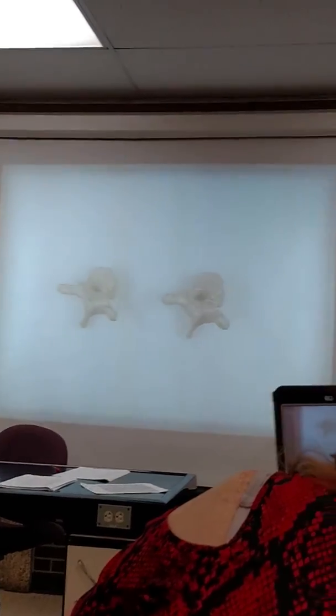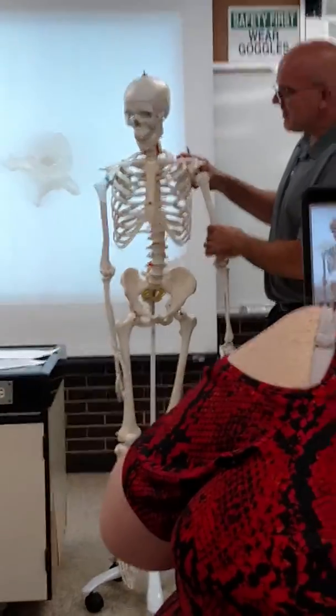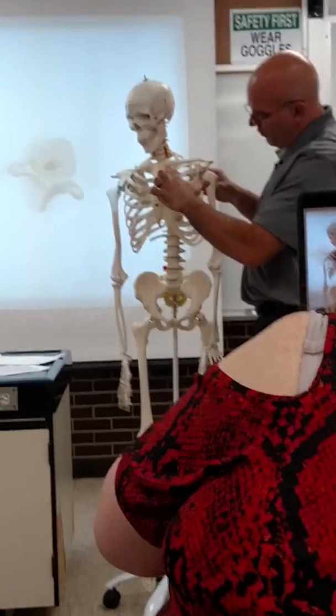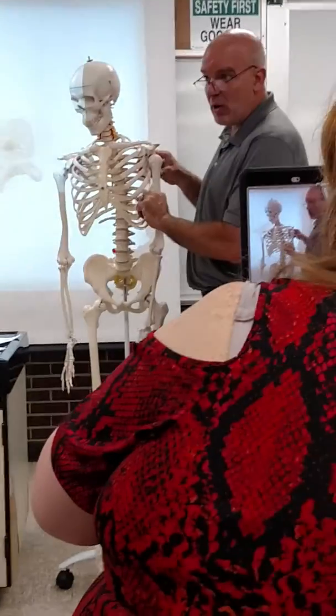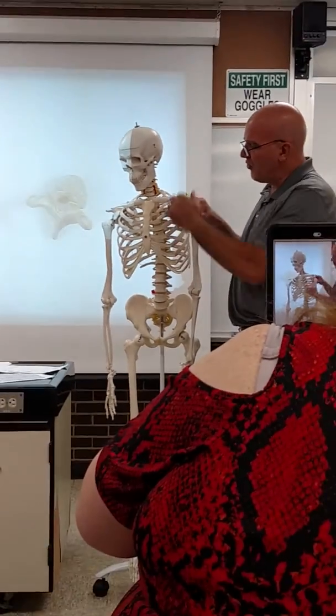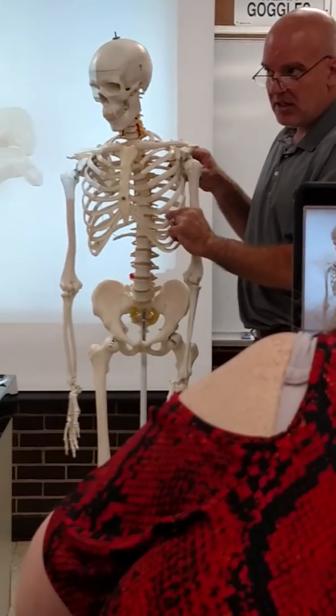Now, the ribs. You have 12 ribs, 1 through 12 right here. But notice that 1 through 7 touch the sternum. 1, 2, 3, 4, 5, 6, 7. You're going to say 8, 9, and 10 do as well. Yes. But 1 through 7 touch the sternum with their own cartilage.